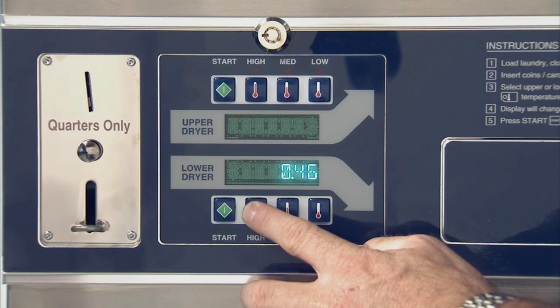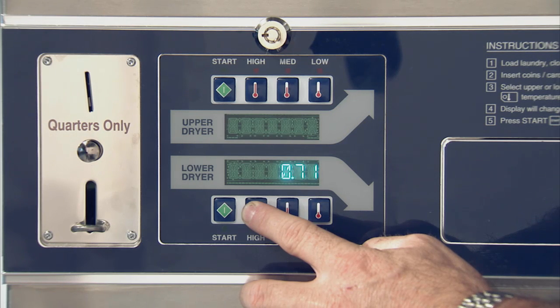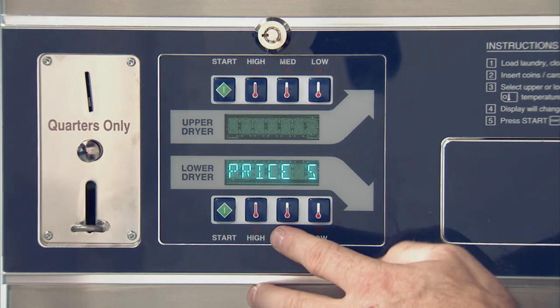To increase the vend price, press the lower High Heat button. To decrease the vend price, press the Medium Heat button. Once the desired price is reached, press the lower Start button. In this example, the dryer will be set to run 30 minutes for $1.50, with the option for a 6-minute extended dry for 25 cents at the end of the cycle.